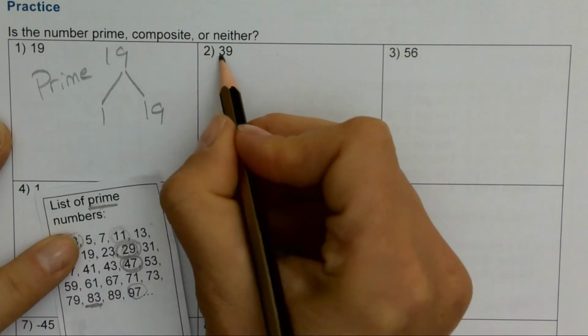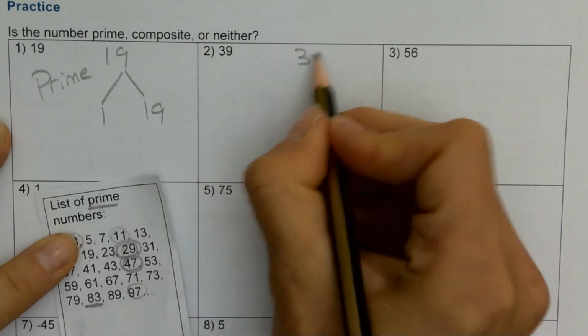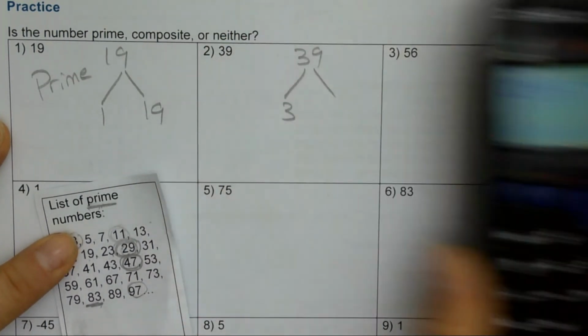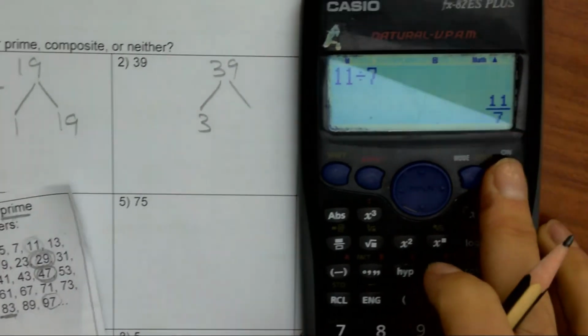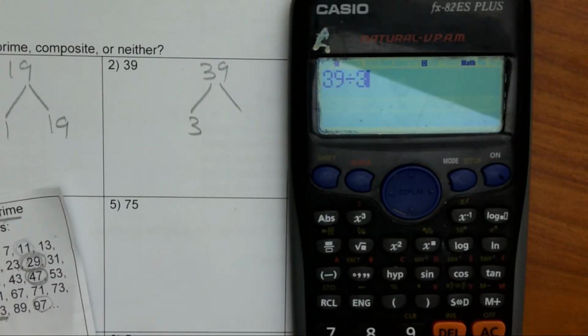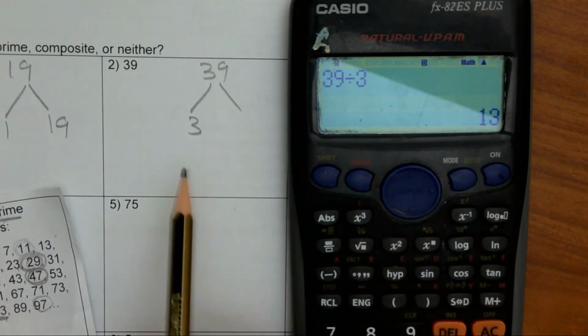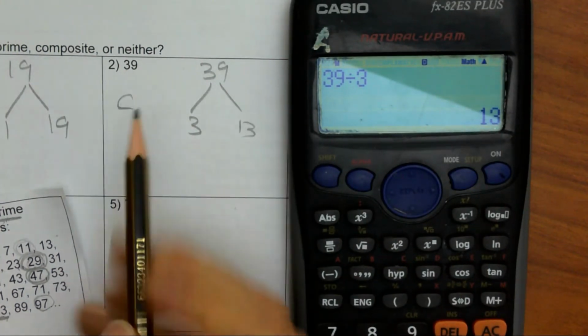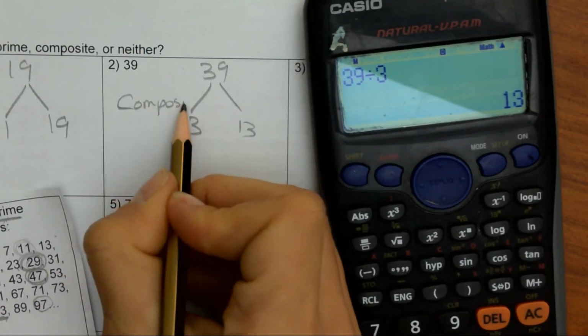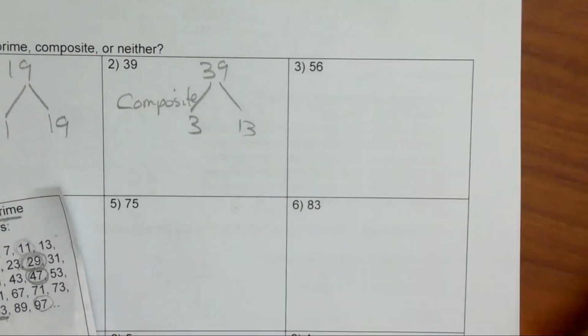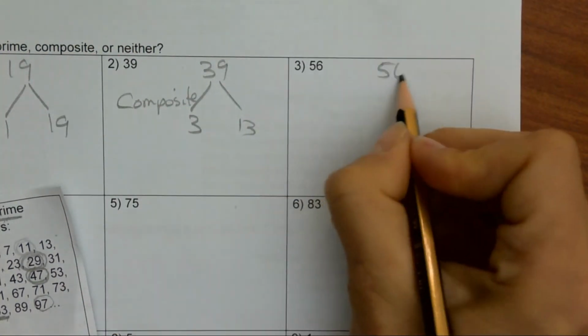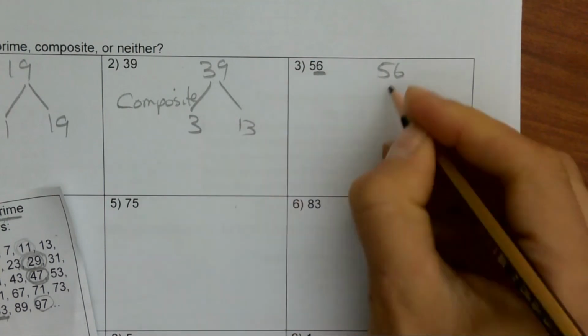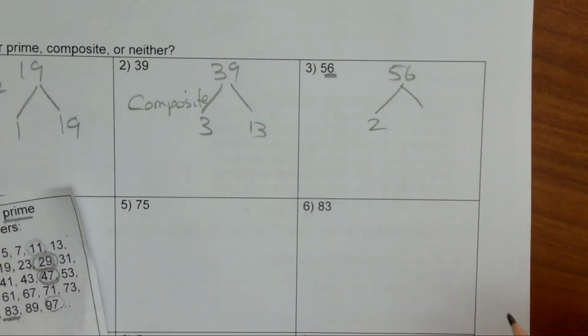39. 3 is divisible by 3, 9 divides by 3, so I can divide this by 3. Let me just check to make sure. 39 divided by 3. Yep, 13. So I know it's composite because I can make it smaller. 56. This is an even number, so I know I can divide it by 2. So I know it's composite.